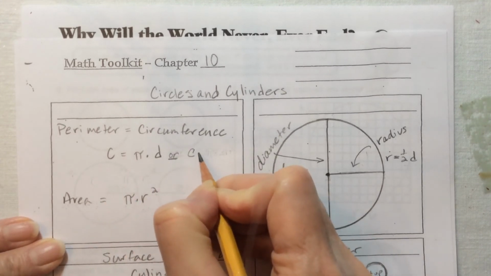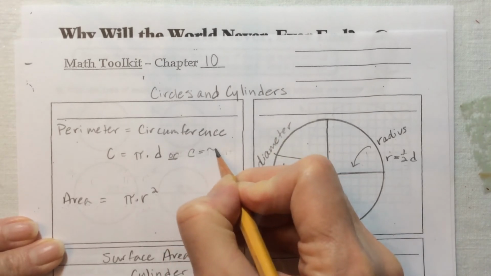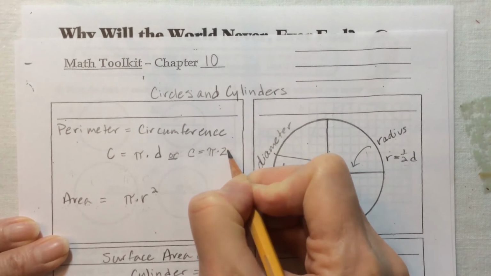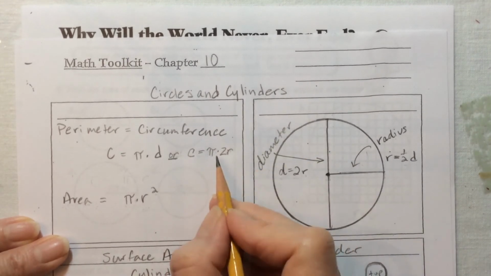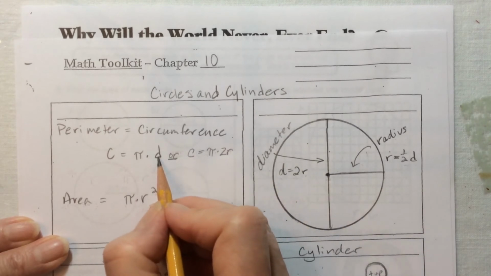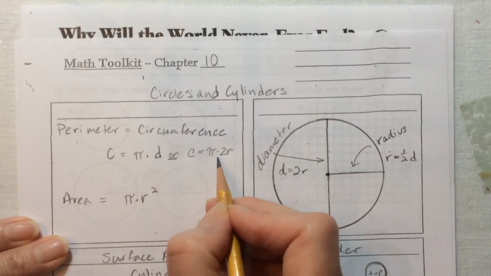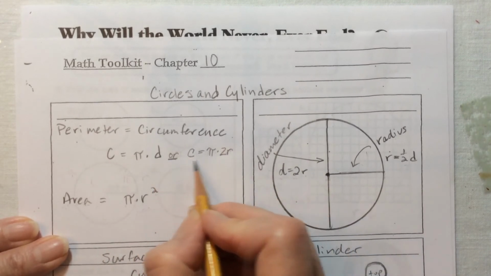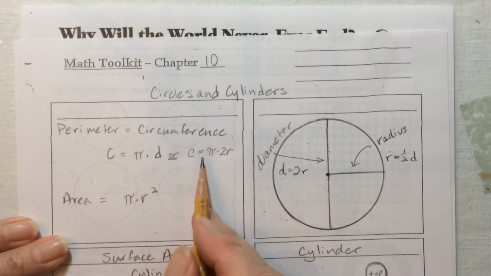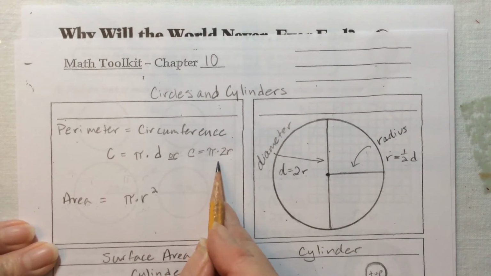Circumference is also equal to pi times 2r, because 2r is equal to the diameter. So we can just substitute diameter with 2r. This form of the circumference is used quite a bit, so it's worth memorizing.